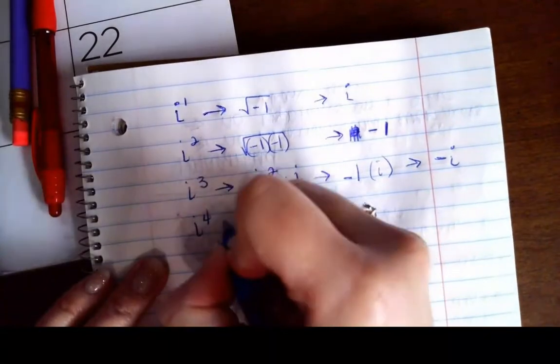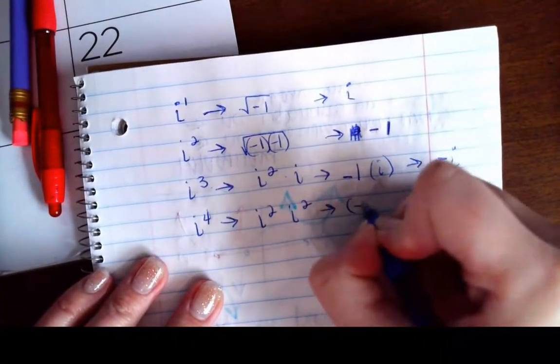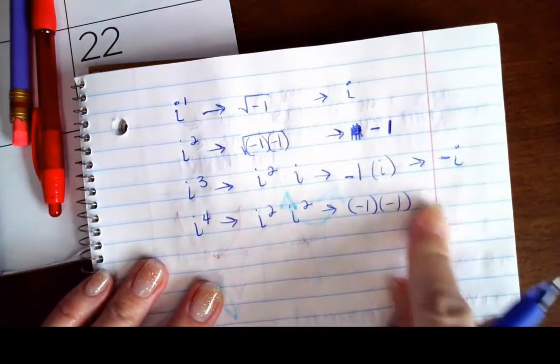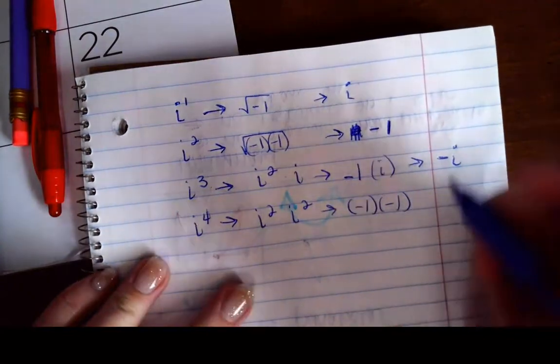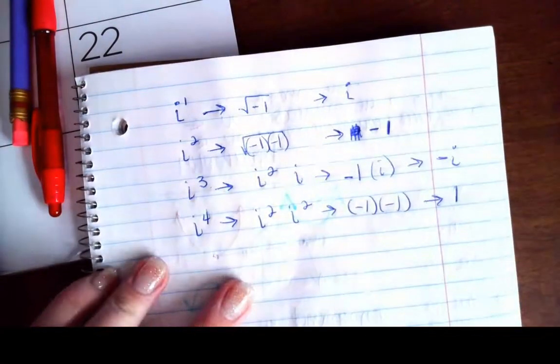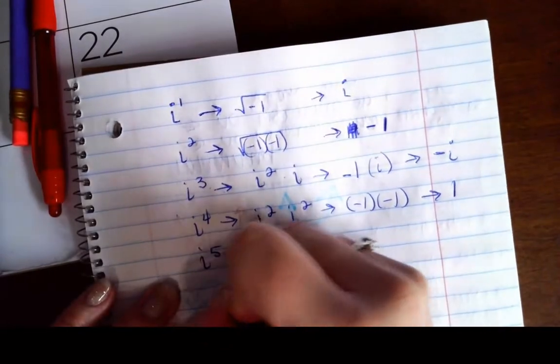And now I've got i to the fourth. Use something that we know. So let's do i squared times i squared. I am not under a radical, so I can go ahead and say a negative 1 times a negative 1 is a positive 1. Once I hit i to the fifth, it's going to start repeating.